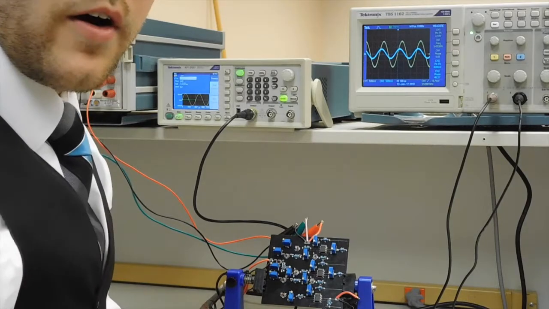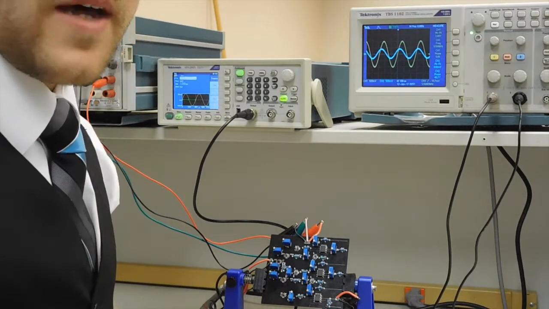Here's a demonstration of our first bandpass filter as you adjust the feedback resistor.